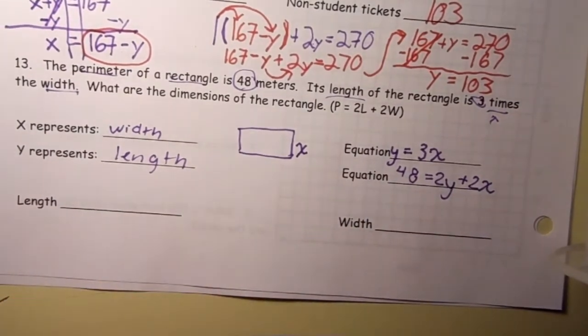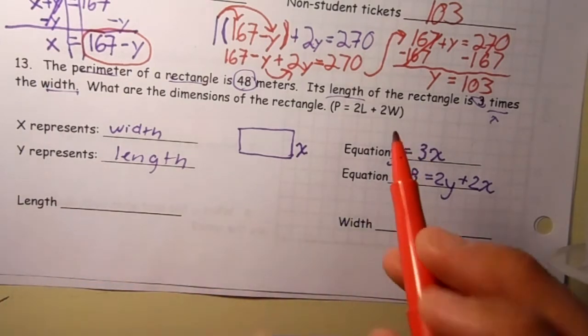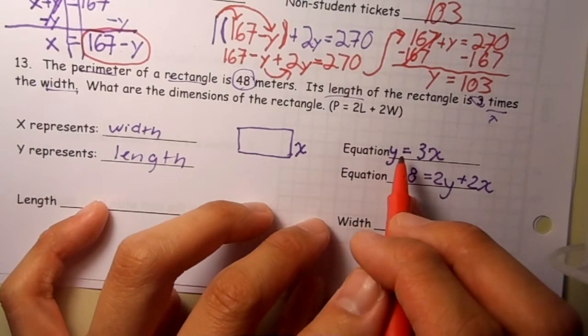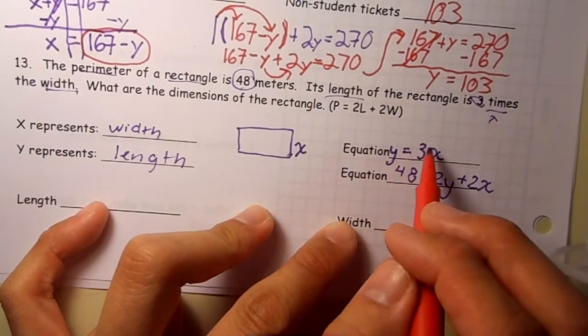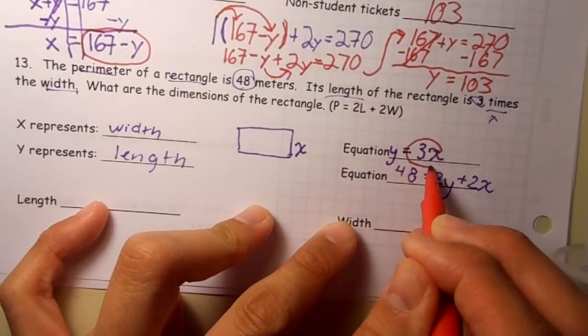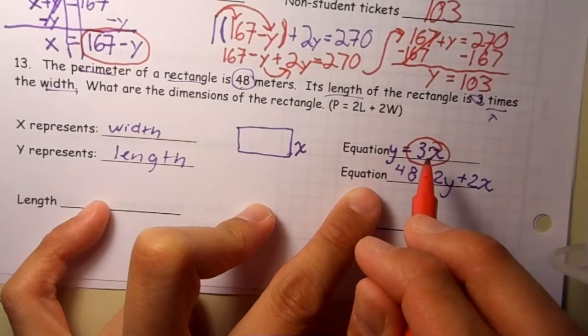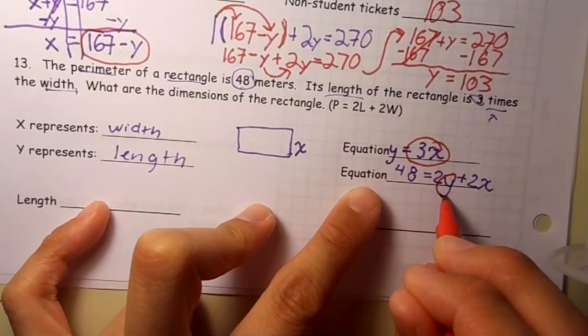Now, the best method, I believe, for these equations would be substitution. Hey, look, you have a single variable and it's equal to some quantity. So let's circle whatever our single variable is equal to. So y is the same exact thing as 3x. That means in the other equation, I'm going to substitute 3x in place of y.